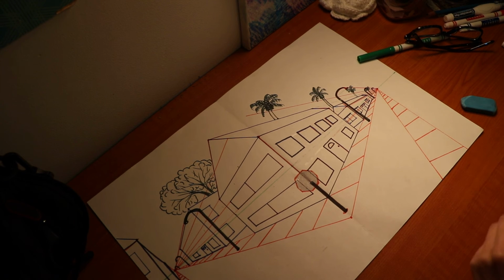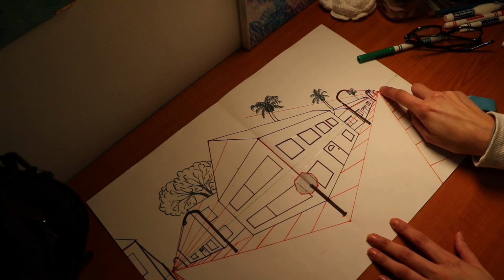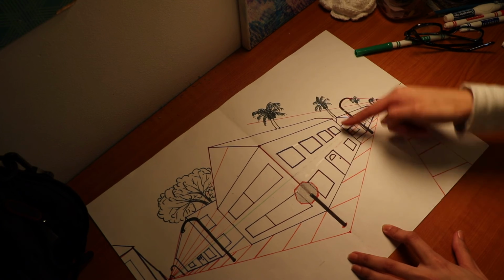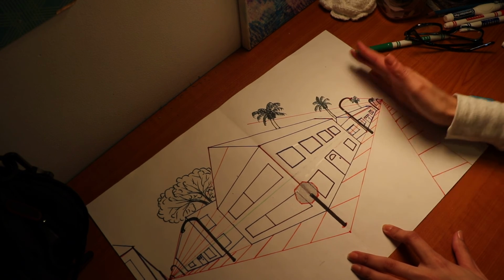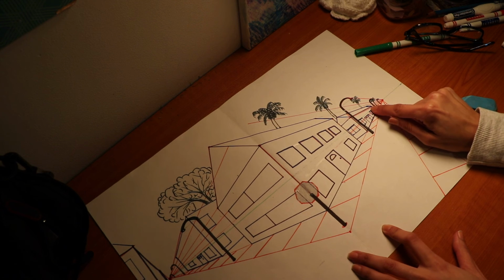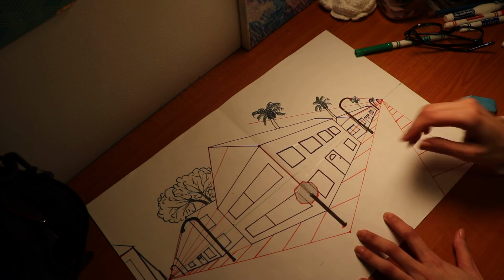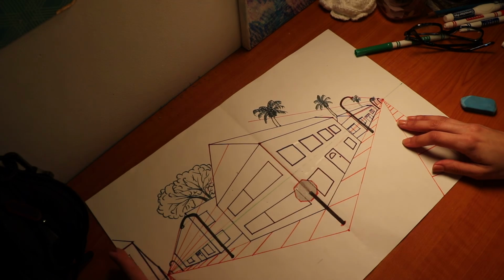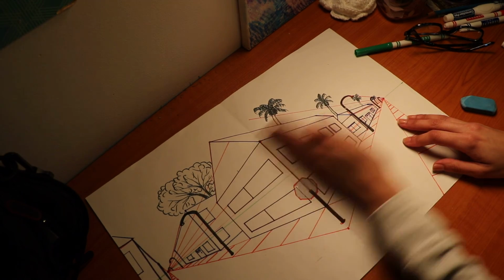you need to decide where your light source is going to be at. So let's say our sun is over here. So my lighter parts of my drawings are going to be coming from this way, and then my darker, so my shadows are going to be on this side of the building, my shadows are going to be coming this way.